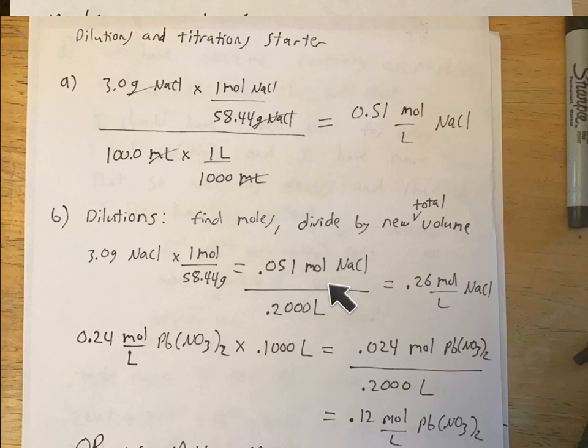So moles divided by total solution volume. I added the word total here because some problems won't give you the total. They'll say you have 100 milliliters, then you add 100 milliliters. So you need to know to divide by the total volume that it's in. So you get 0.26 moles per liter. Notice that the concentration went down by a factor of 2 because the volume went up by a factor of 2.